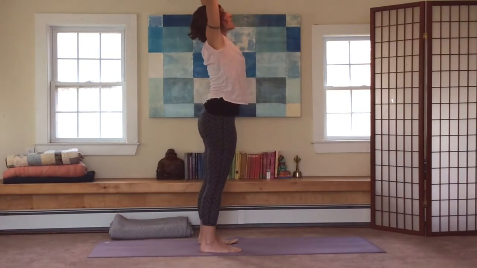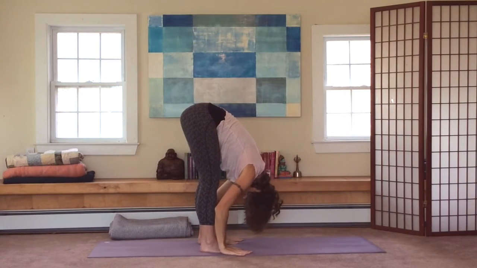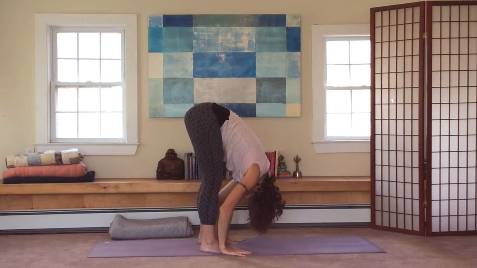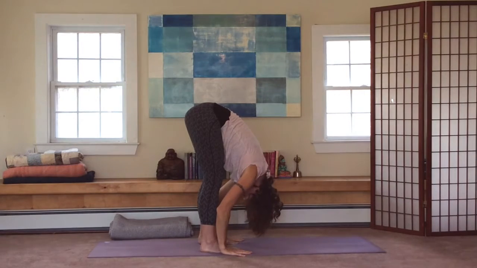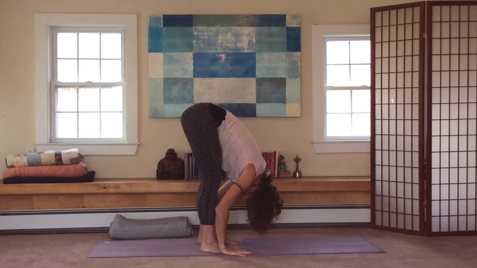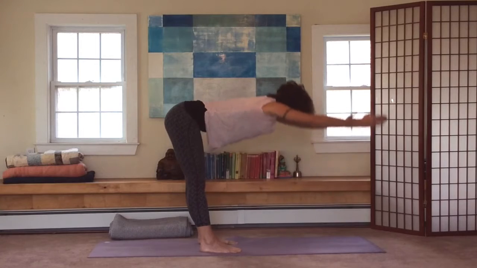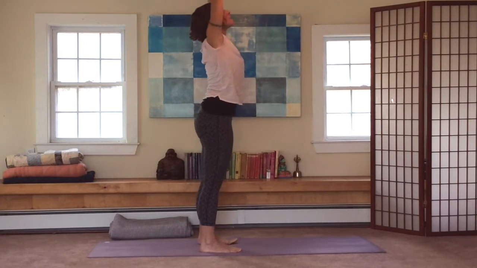And then finally coming all the way forward. And once again, inhale, long, straight arms lifting all the way back up to standing.